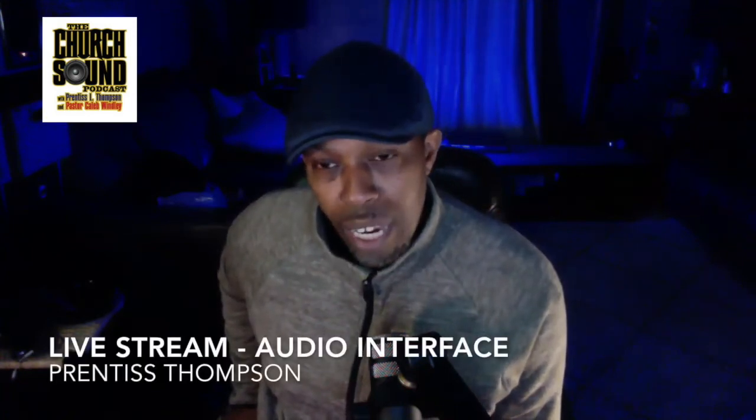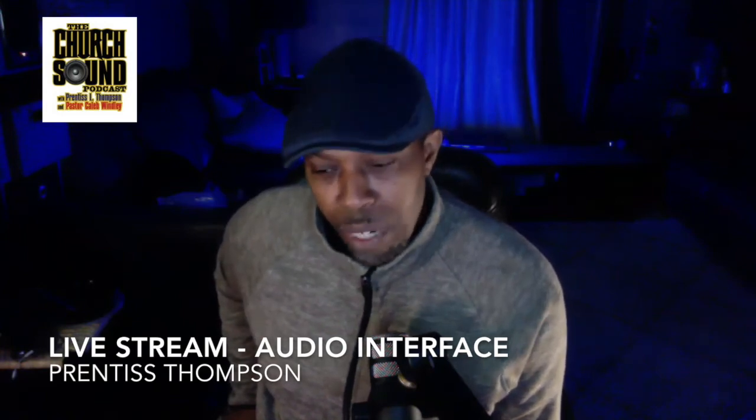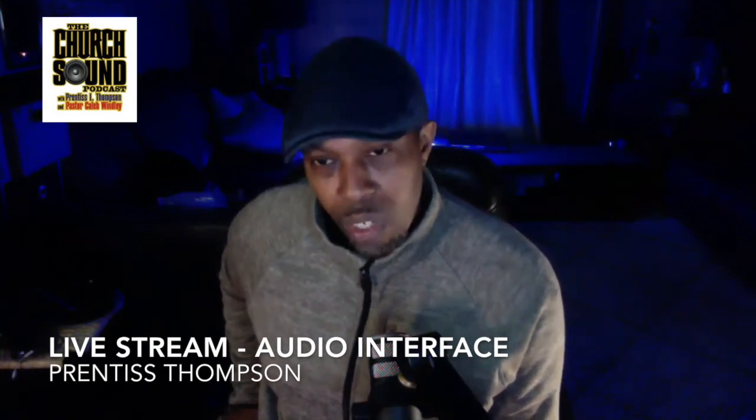Now, the very cool thing about using the auxiliary is being able to have total control over the mix, meaning that just like you could mix your front of house signal, you can mix your production feed or your live stream feed. Now, how you get it there is through a USB interface. The interface connects to your computer via USB, USB 3, Thunderbolt, whatever you're using. And you go out of your auxiliary, which is normally either quarter-inch or XLR, into the input of the USB interface.